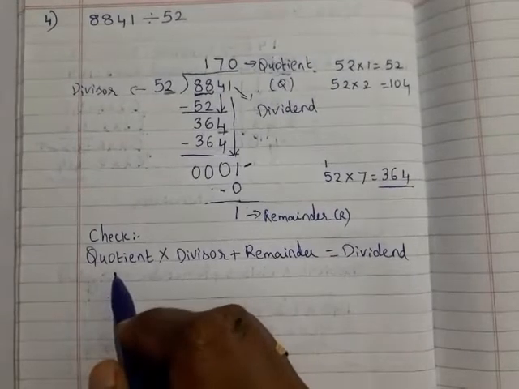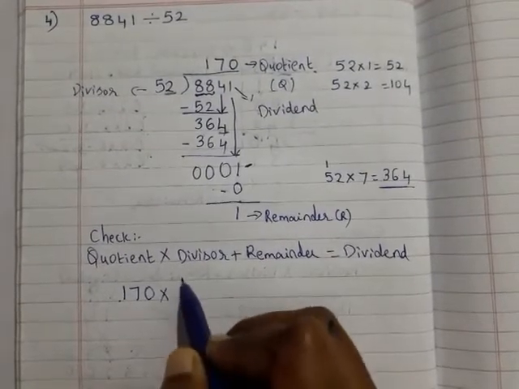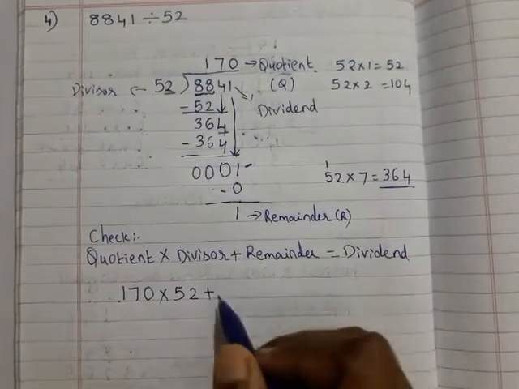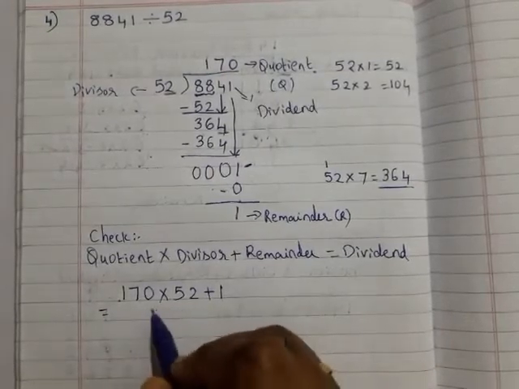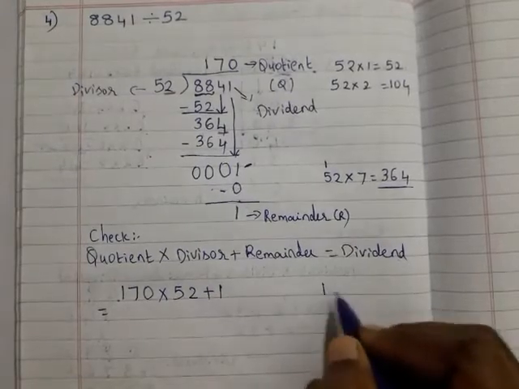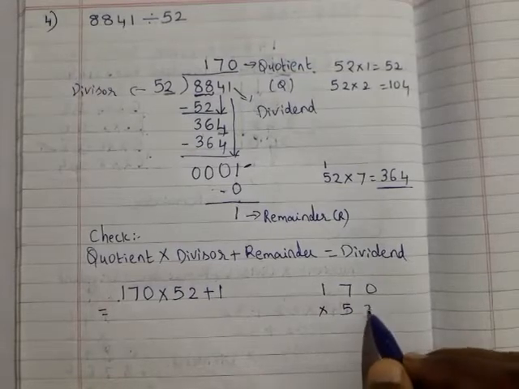Quotient. What is the quotient here? We have 170, the quotient, and the divisor is 52. Next we have the remainder, that is 1. So if you do this simplification, 170 into 52.